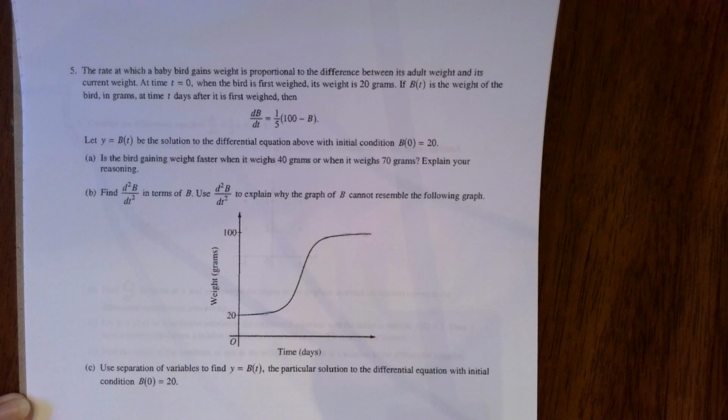dt is equal to 1/5 times 100 minus b. Let y equals b of t be the solution to the differential equation with the initial condition b of 0 equals 20. Lots of fun words there. Let's look at part A. Is the bird gaining weight faster when it weighs 40 grams or when it weighs 70 grams? Explain your reasoning.